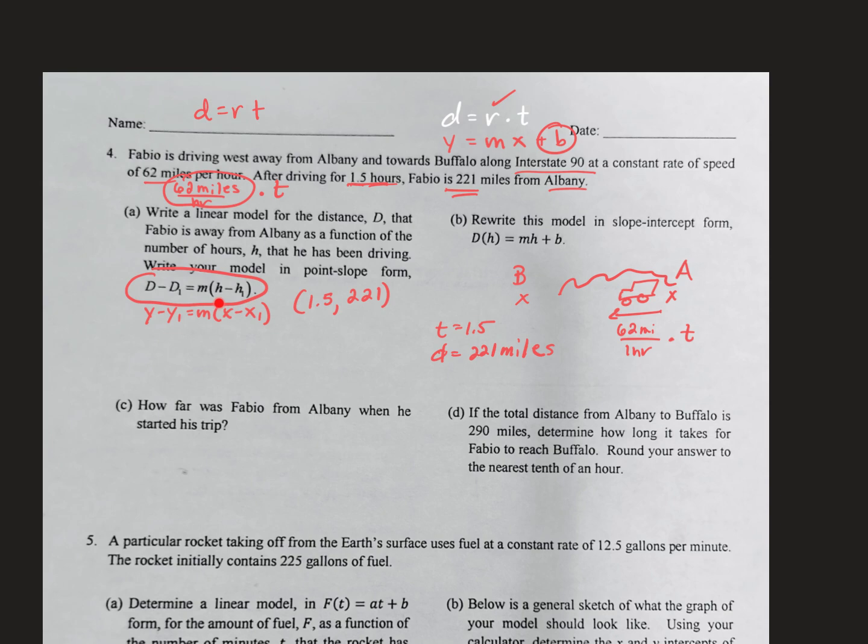This is h1, and this is big D1. So here's our equation: d minus d1, which is 221, equals m, our slope, 62 miles per hour, times h minus h1, which is 1.5. And there we are. That's our answer in point slope form.